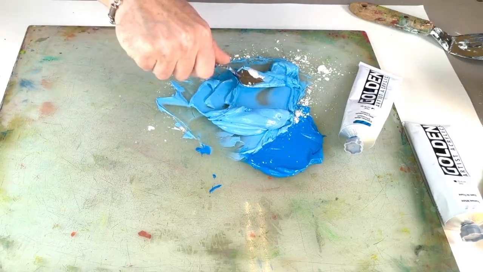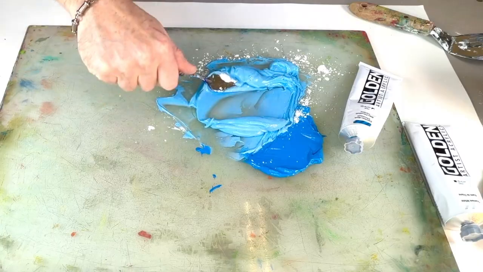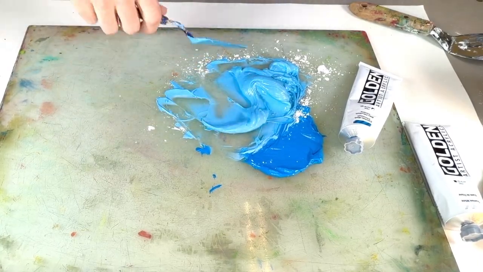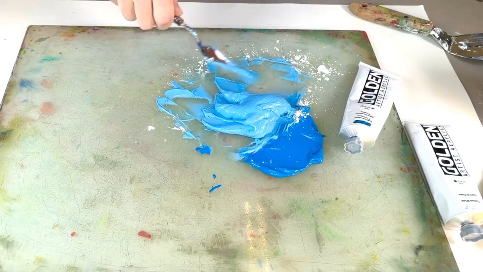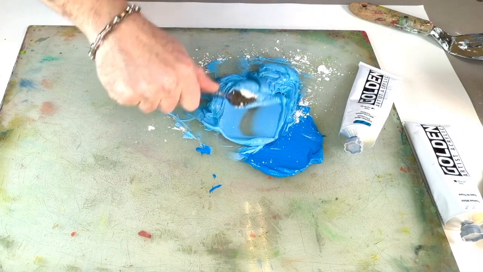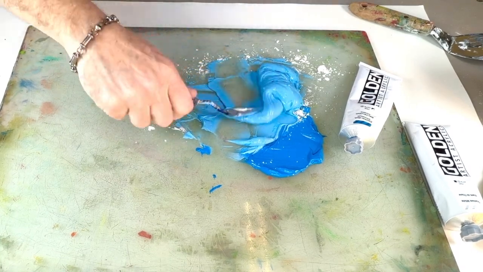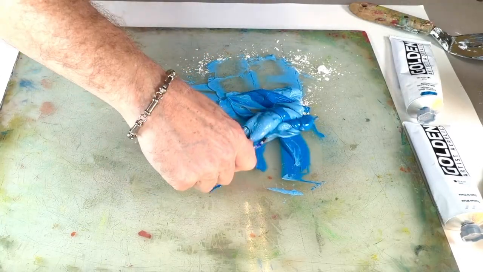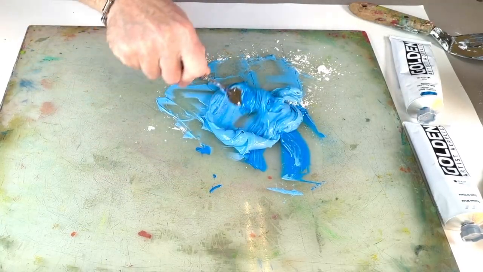So especially with colors like yellows that are all really, really transparent, just a tiny amount of titanium white will help those out quite a bit. So this is mixed enough, and as I'm mixing the whole pile of paint, it'll get mixed down even further.